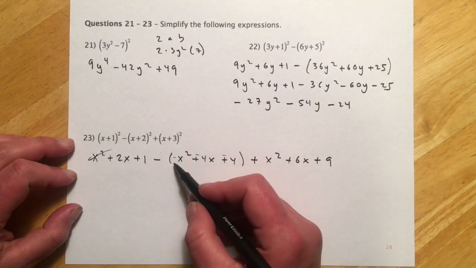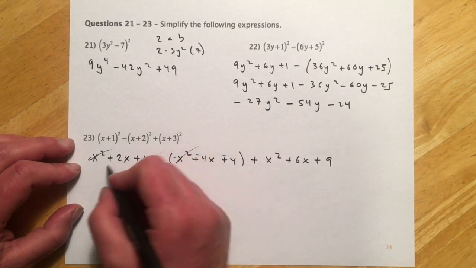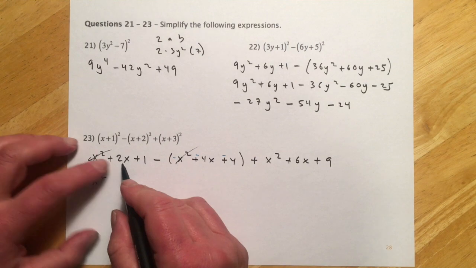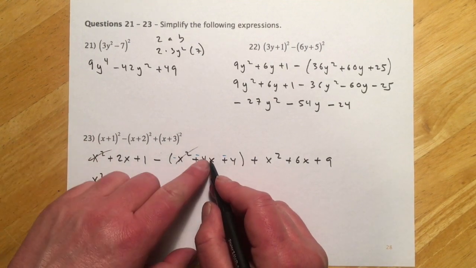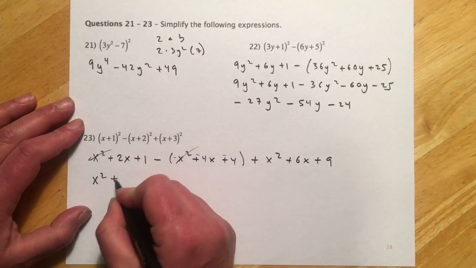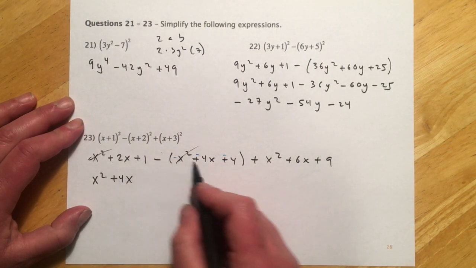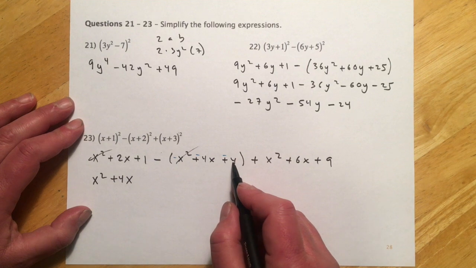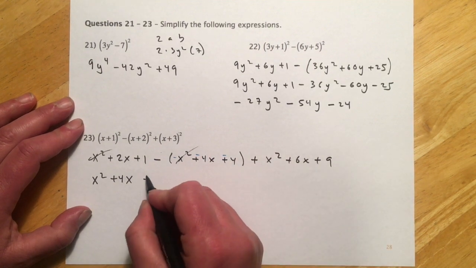So the x squareds are going to cancel, leaving just that x squared there. I'll have 2x minus 4x, so minus 2x there, and then back up 6 for 4x. And then 1 minus that 4 would be negative 3, but then back up 6 will be 6.